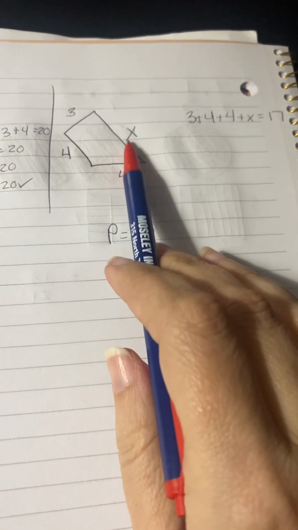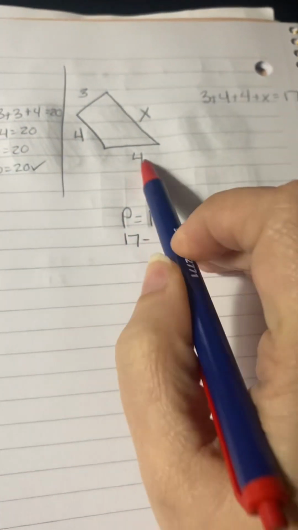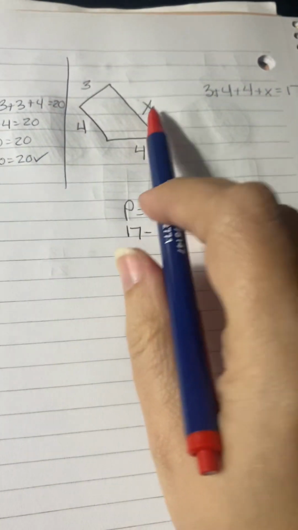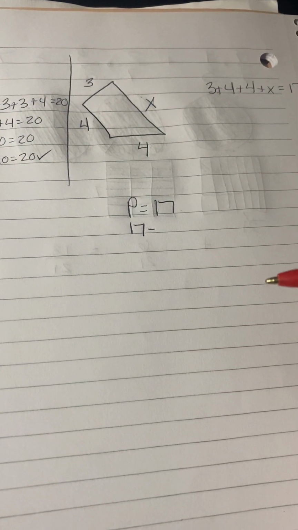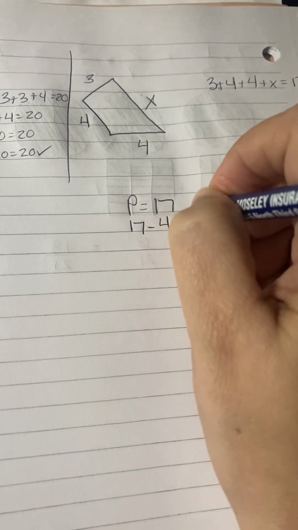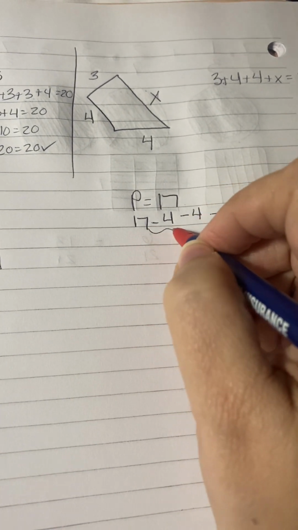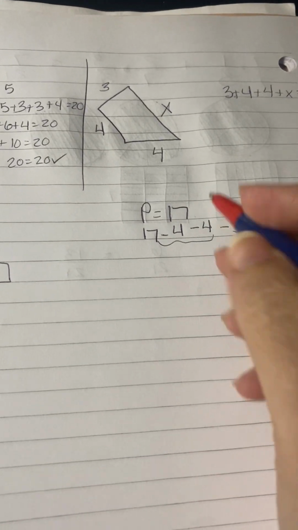So what are you going to do to find your missing piece? Remember, fact family, you're going to take your total and you're going to subtract the pieces you have to find the missing piece. 17 minus 4 minus 4 minus 3. Well, 4 and 4 make 8.